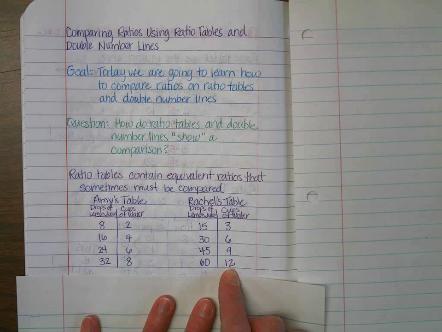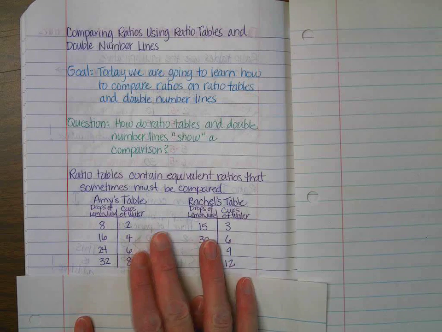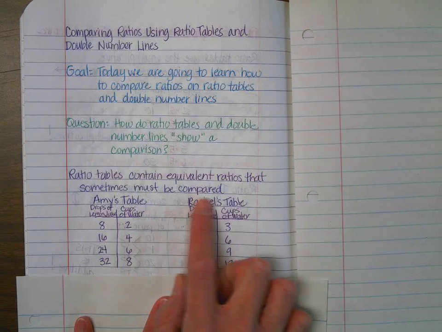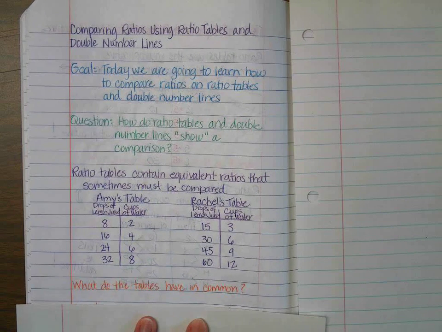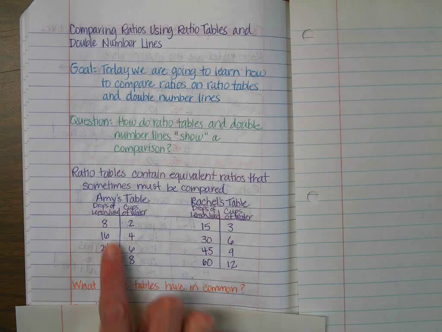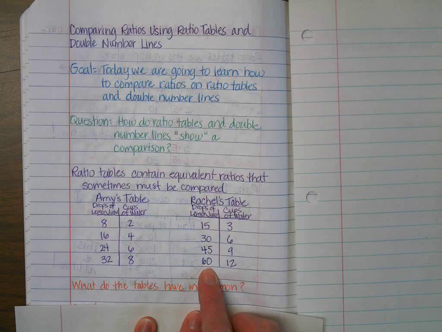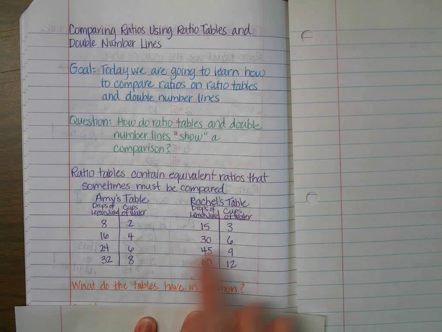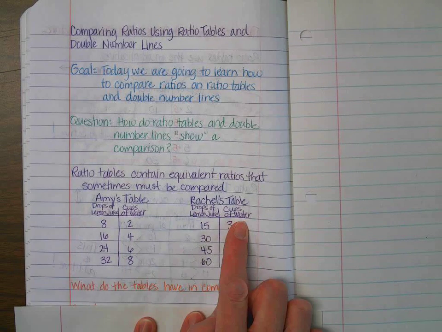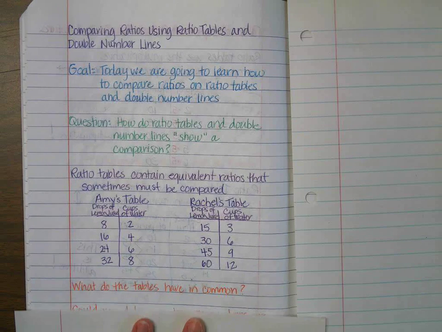So what we're trying to figure out is, do either of these tables have anything in common? Because remember, we say sometimes the tables must be compared in order to figure out the information. So what do you think that these two tables have in common? Well, I'm noticing 8, 16, 24, 32, 15, 30, 45, 60. I'm not really seeing much that they have in common other than the fact that they both are talking about lemon juice and they both are talking about cups of water. So they must be trying to build some kind of lemonade or something like that. So right off the bat, that's the only thing that I would say they have in common.